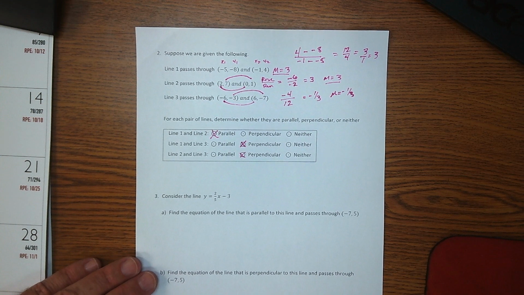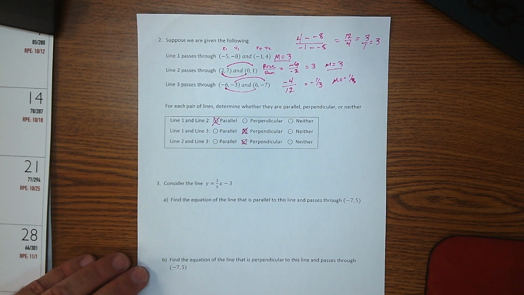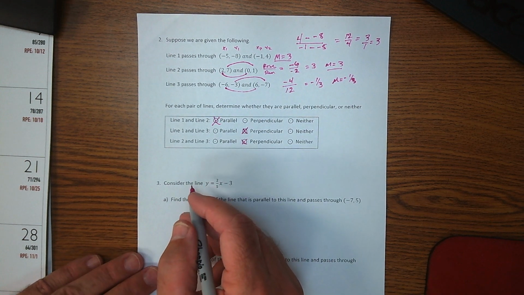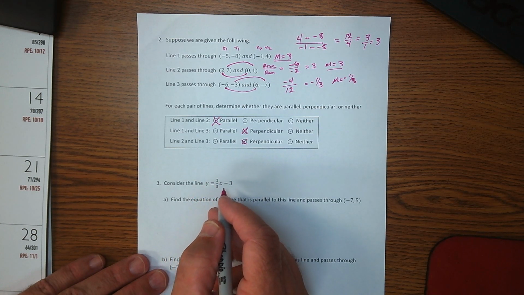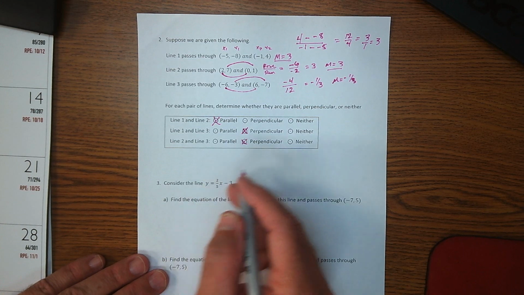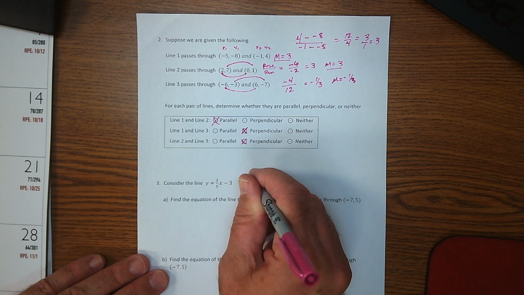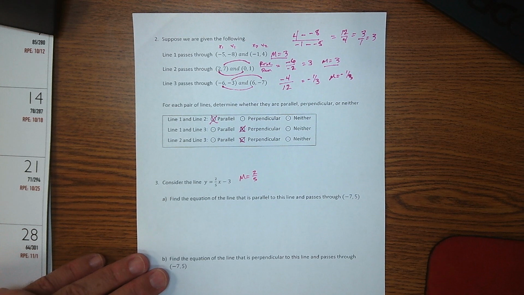Okay. All right. So here we have a line. The really nice thing about this is it's in slope-intercept form. So what's the slope of this line? Okay, guys.